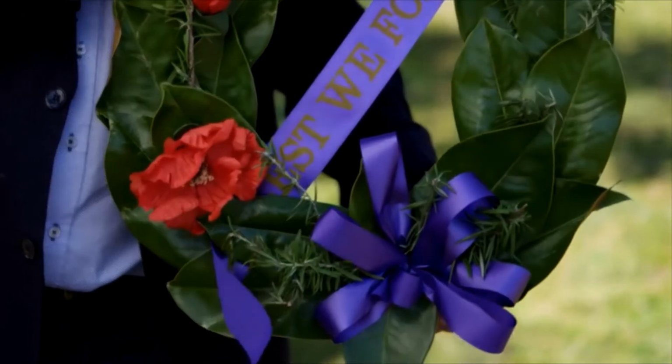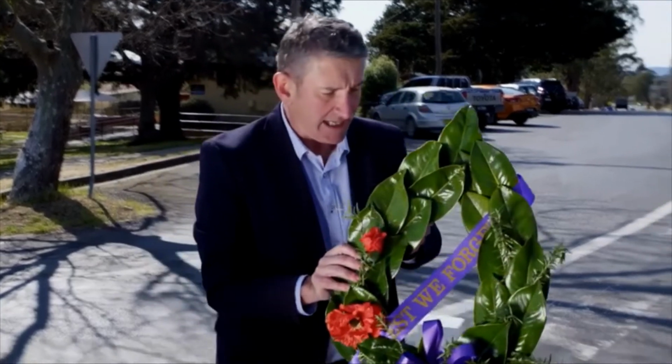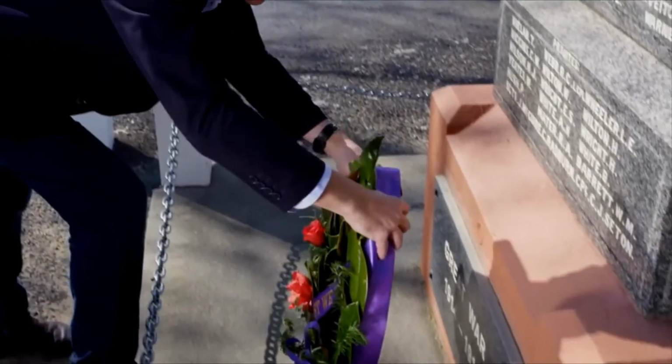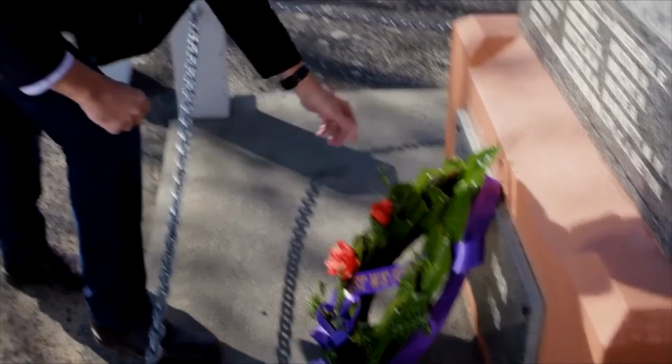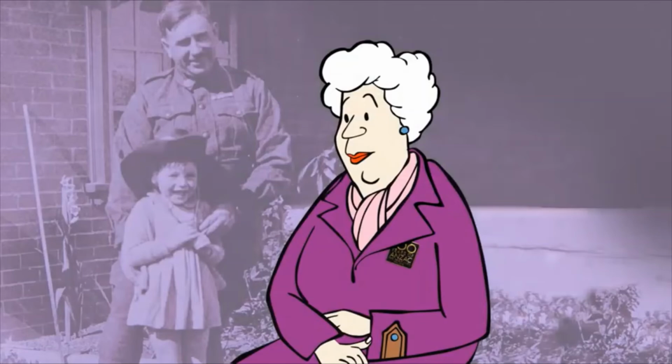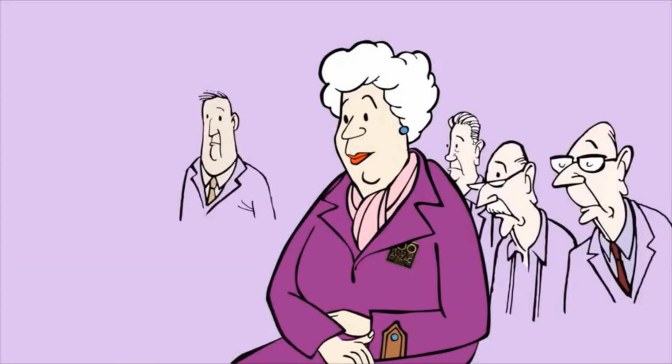A wreath is held in two hands. It is gently laid as a symbol of commemoration, and that means to honour and remember. Who do you think Rosalind was thinking about when she laid her wreath? Yes, I think she was thinking about her dad too.